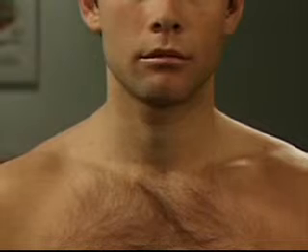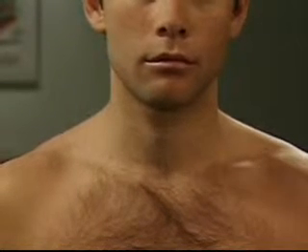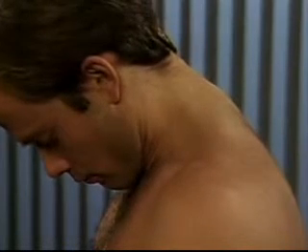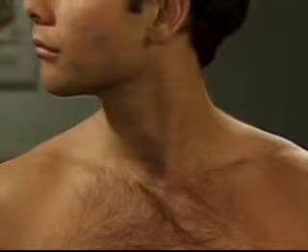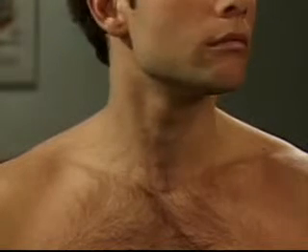Now test range of motion of the neck. To test flexion, have the patient touch his chin to his chest. To check rotation, have him turn his chin toward his right shoulder and then his left shoulder.